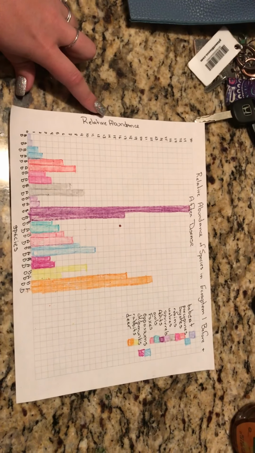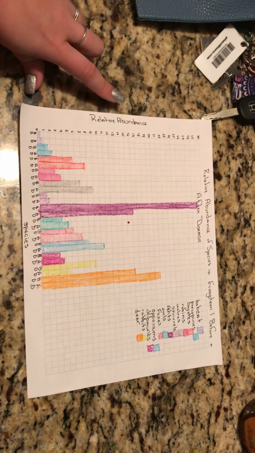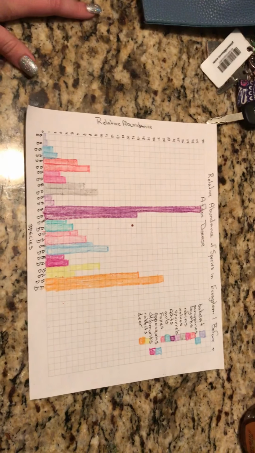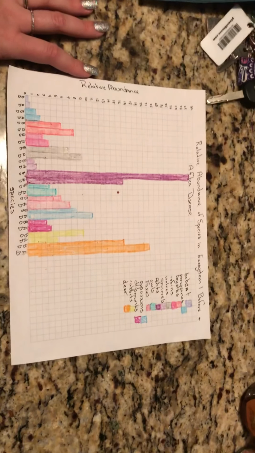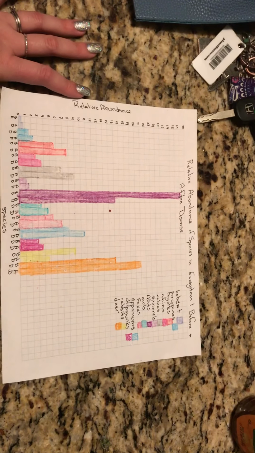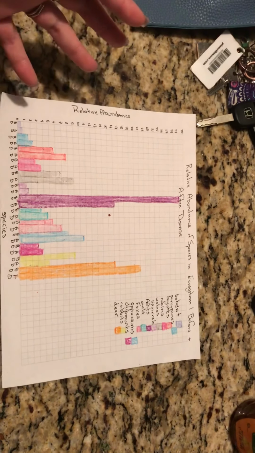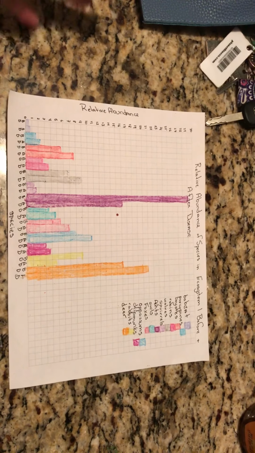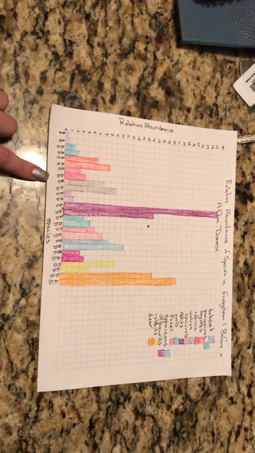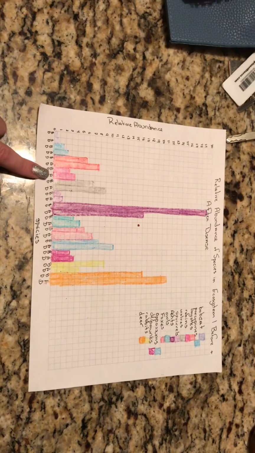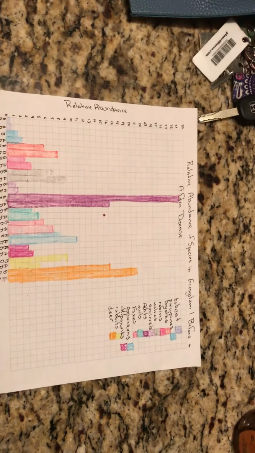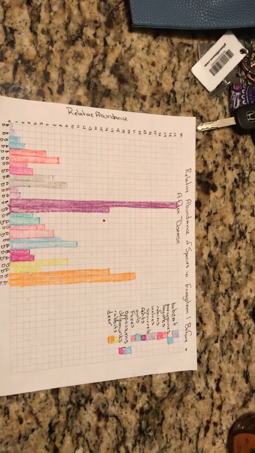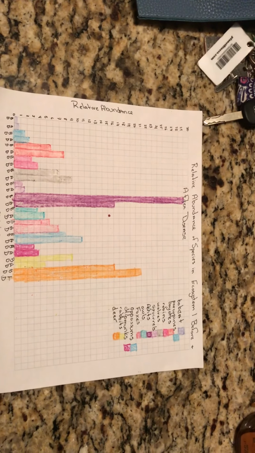It is the relative abundance that you calculated. So this is what your graph should look like for ecosystem 1 based on your data. It's not going to look exactly like this. And then we're going to have to do a second graph for the relative abundance of species in ecosystem 2 before and after disease struck.